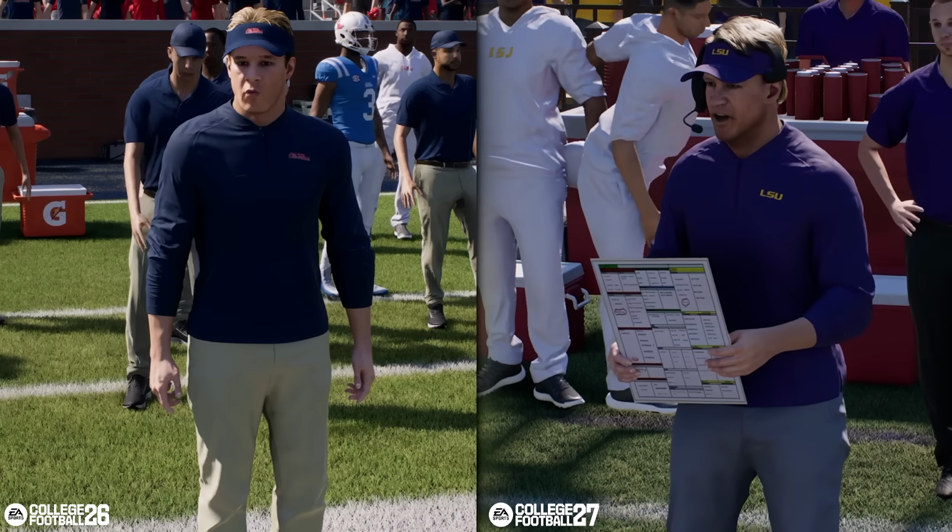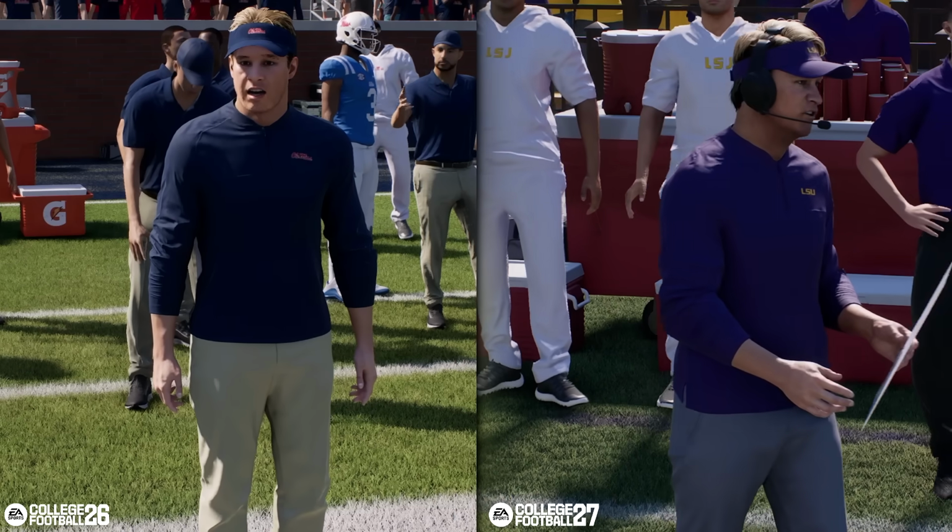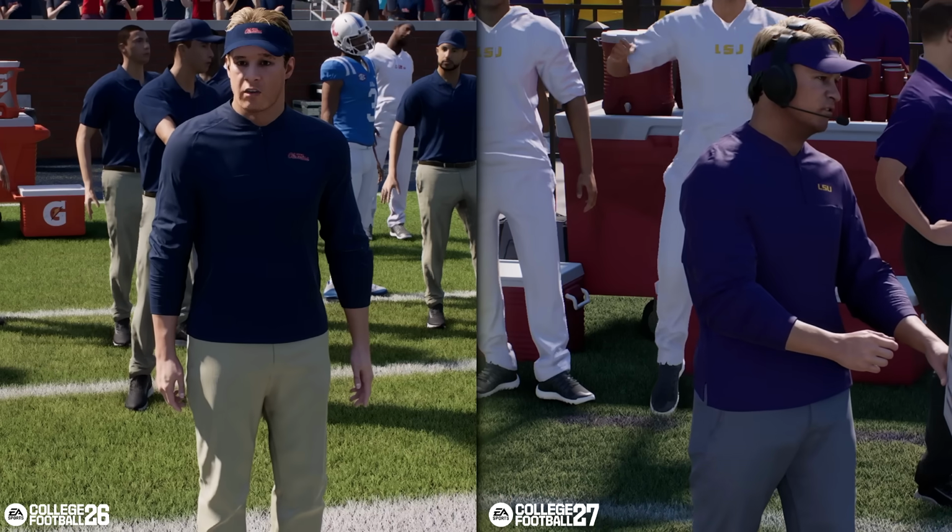Now, one area that got a huge upgrade is coach likeness. They put the real coaches in last year, but they are night and day difference from last year to this year.